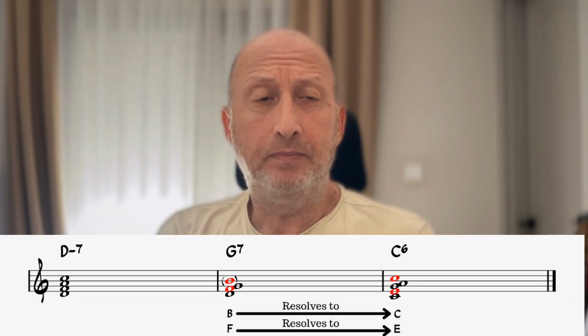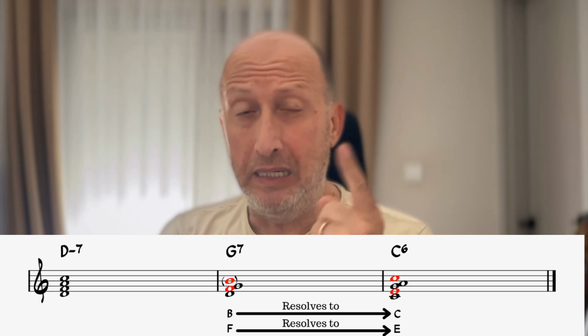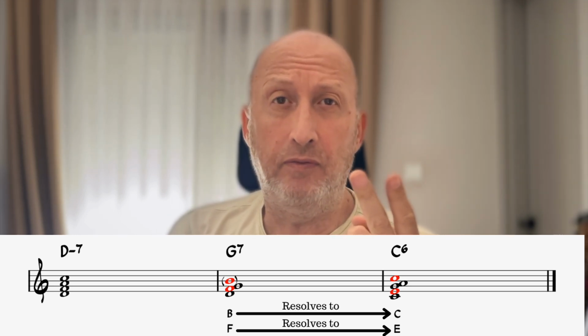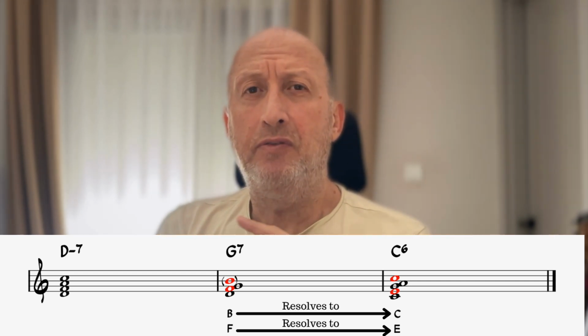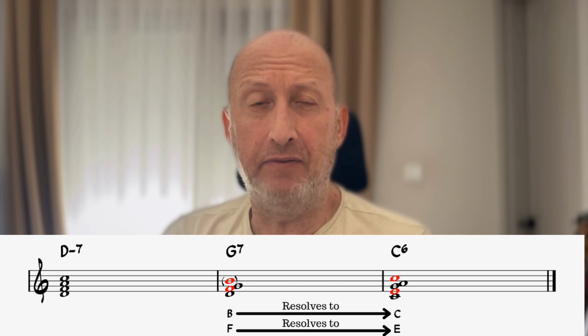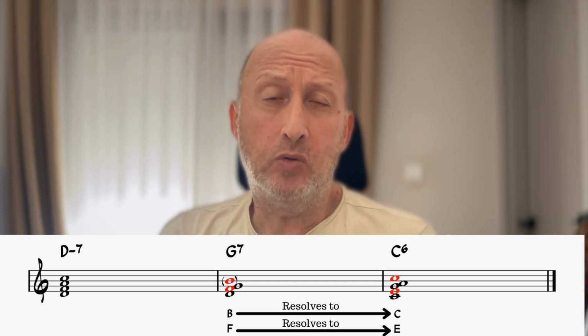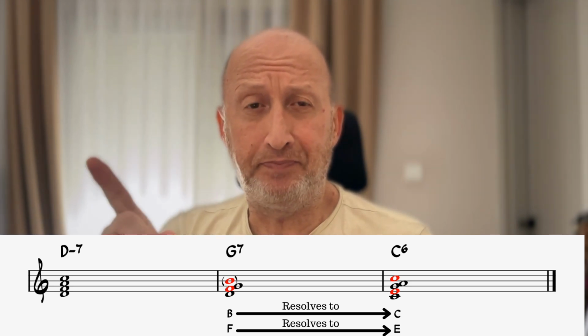Well, let's look at the guide tones, right? Third and seventh of the chord. The third of G7 is B, and seventh of G7 is F. Well, when you go to C major from that, the third of G7, which is the note B, pulls strongly towards the tonic, towards C. And the seventh of G7, F, pulls strongly to the third of the tonic, which is E. So B goes to C, F goes to E, all right?